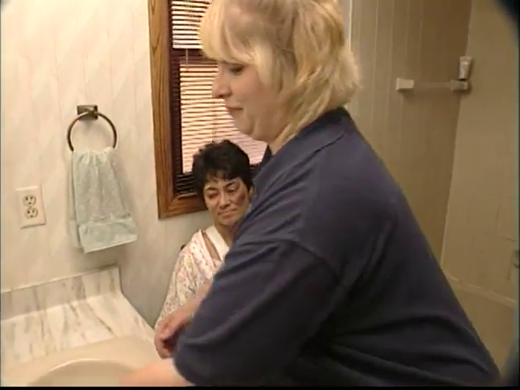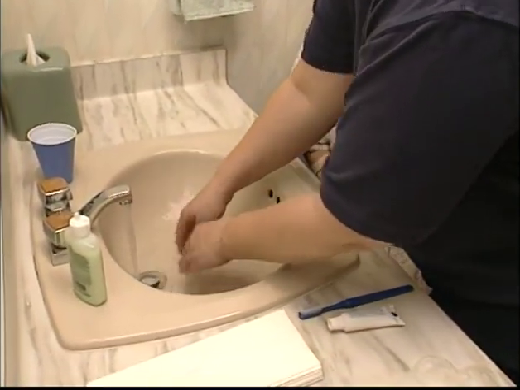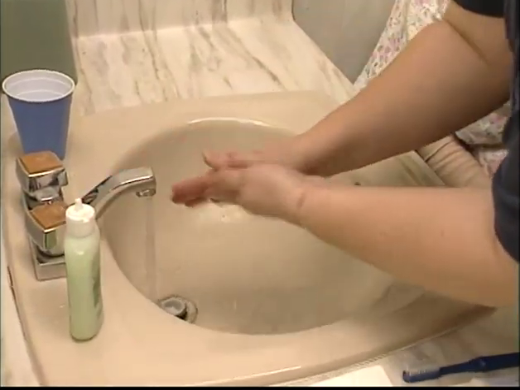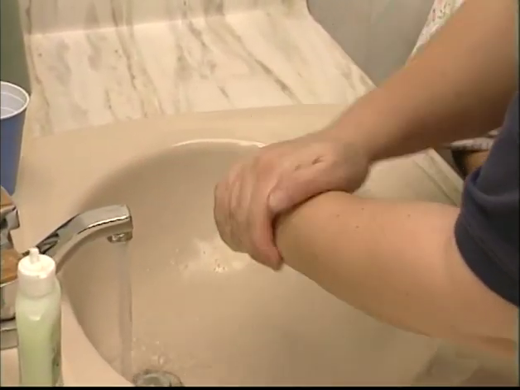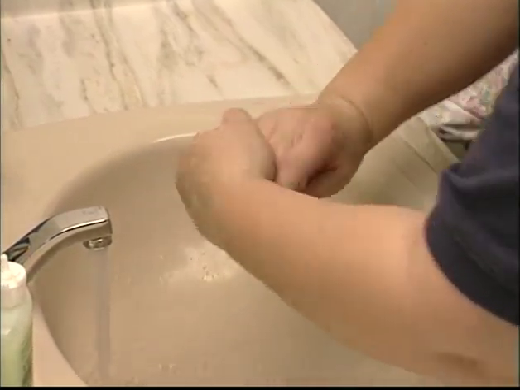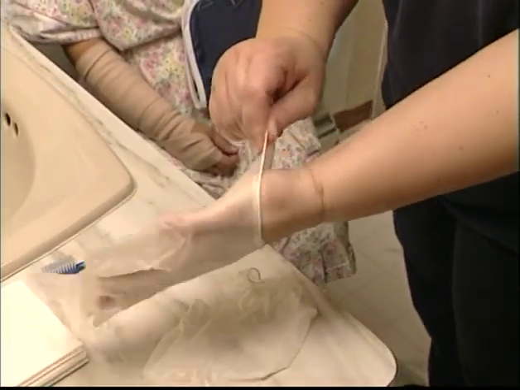Since performing an oral hygiene procedure has the potential to put Robin at risk through exposure to body fluids, she washes her hands and puts on a clean pair of non-sterile gloves.